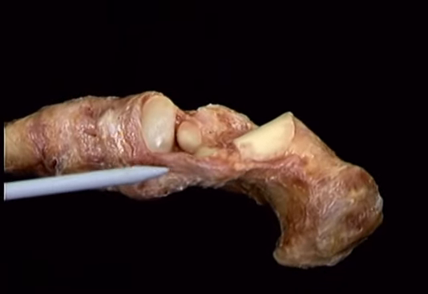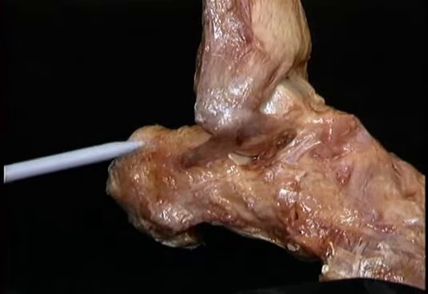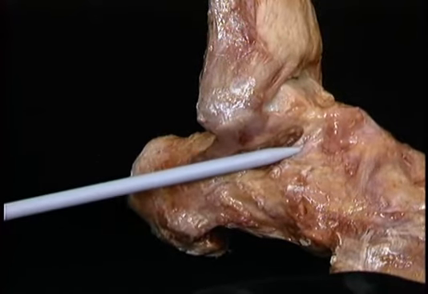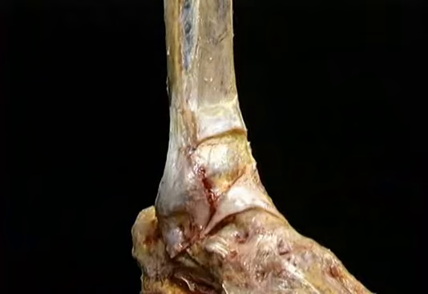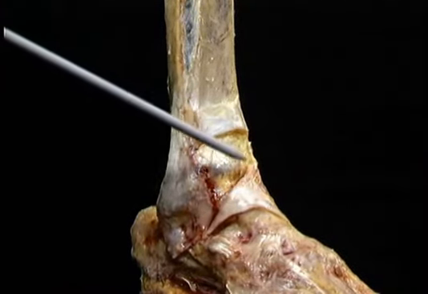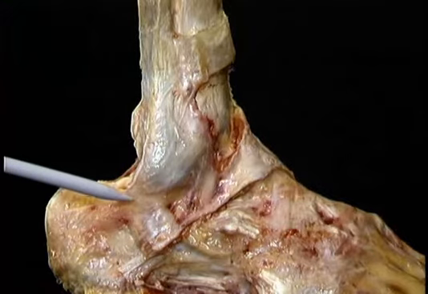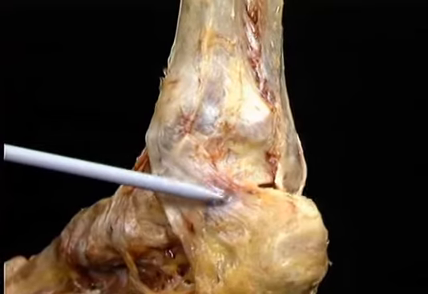Here's the calcaneo-navicular ligament, the calcaneo-fibular ligament, and the interosseous talocalcaneal ligament. Here's the extensor retinaculum, the peroneal retinaculum, and the flexor retinaculum.